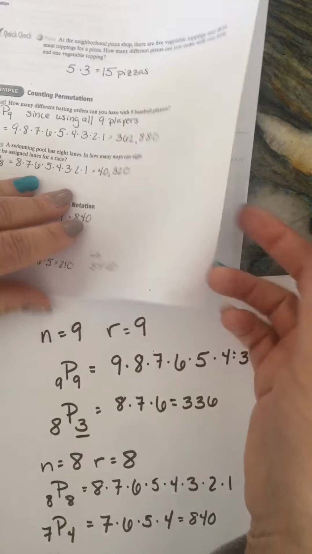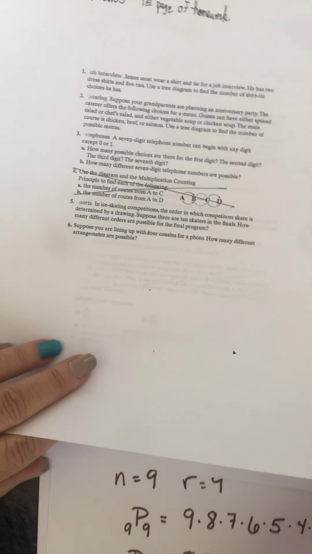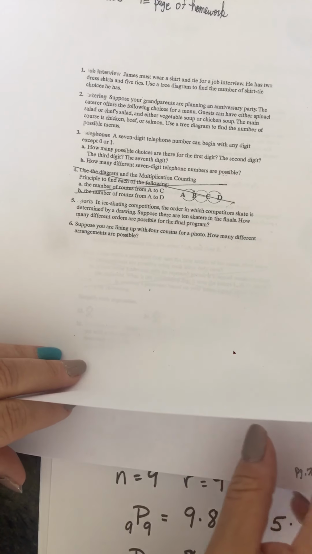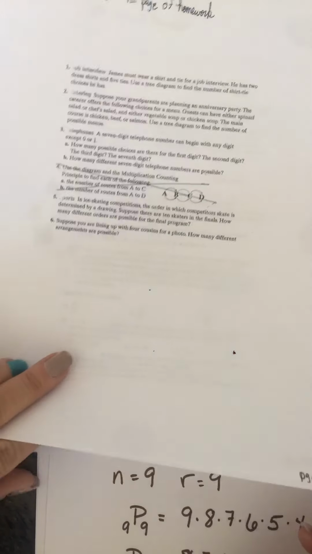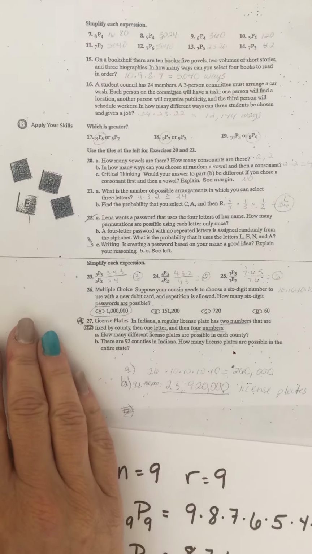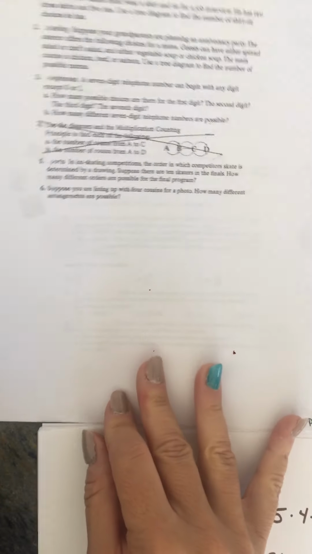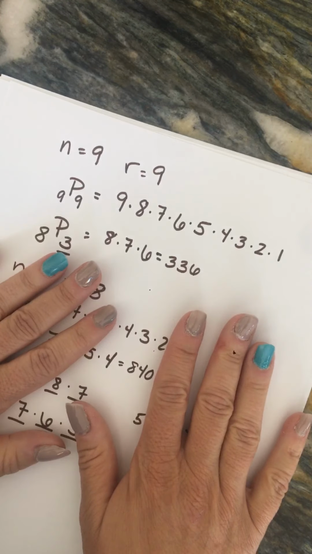So give a shot to that page and that page. The answers are on the last page, or last pages. And then we will meet, and you are welcome to ask me any questions that you have. If you want to do some more examples then, we can do that then as well.